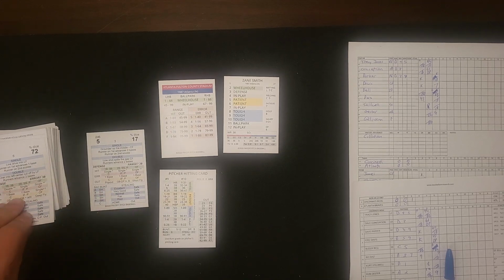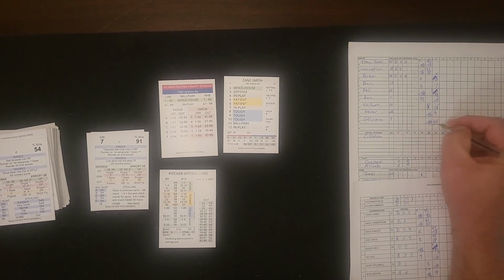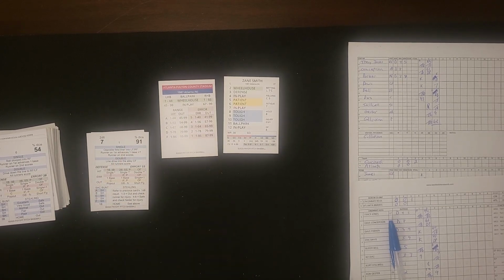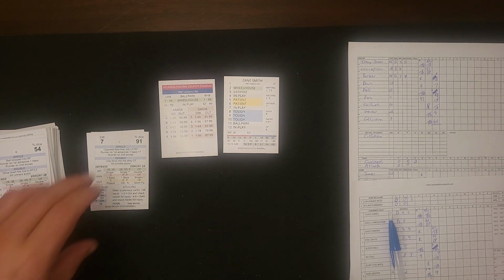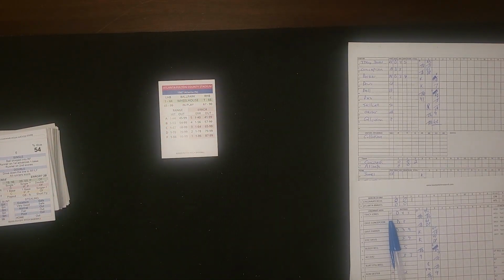Zane Smith, 5 is patient. 91, that's definitely out of range. That's going to be a ground ball to short that ends the inning. But 2 runs for the Reds in the split version. And we go to the bottom of the 3rd, 2-0 Reds or 1-0 Reds, depending on how you want to look at it.